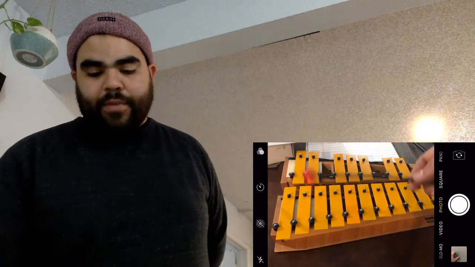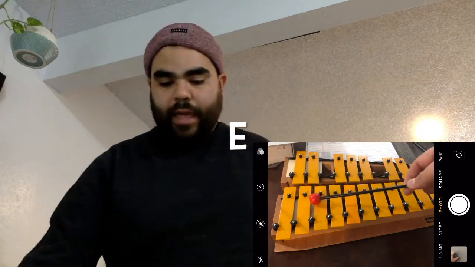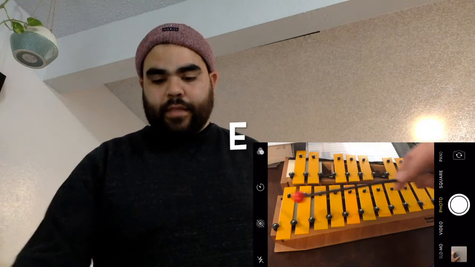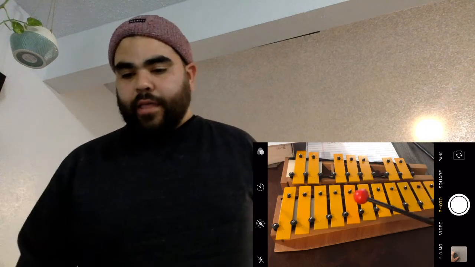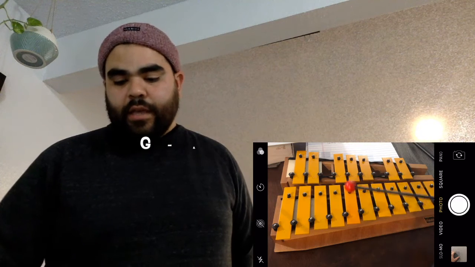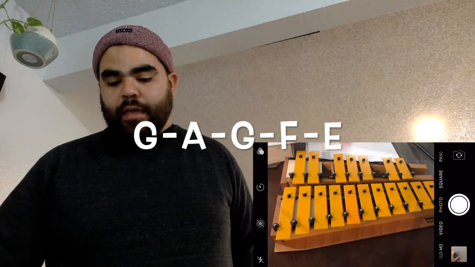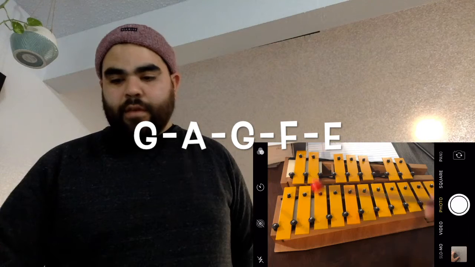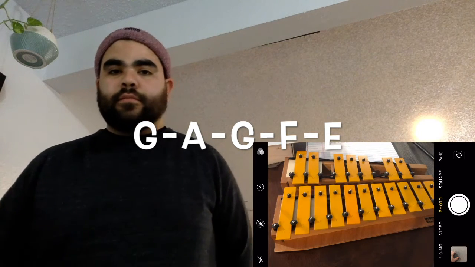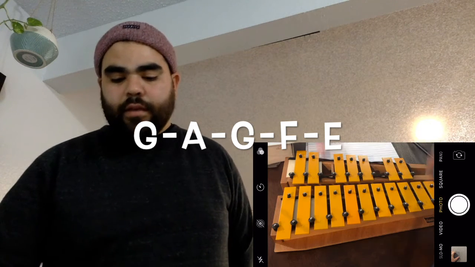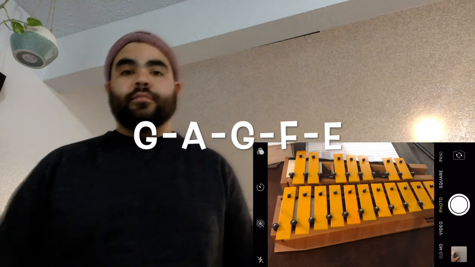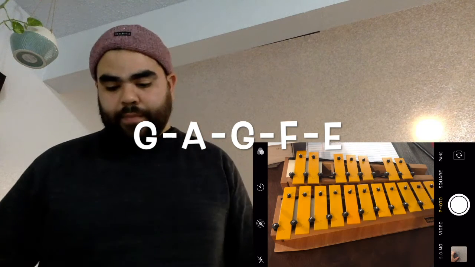I'm ready to add that next note. After F, it's going to be E. Everyone locate E. It's the 3rd one down, 3rd step in this situation. Let's try those notes together, starting with G. G, A, G, F, E. G, A, G, F, E. One more time.